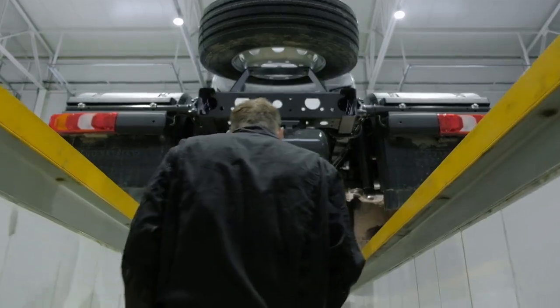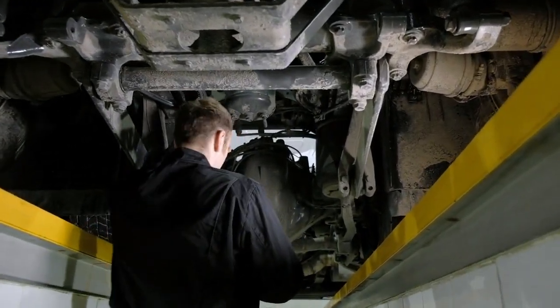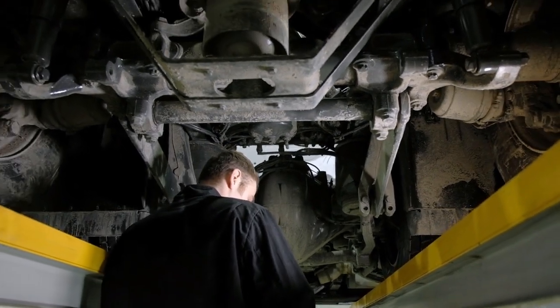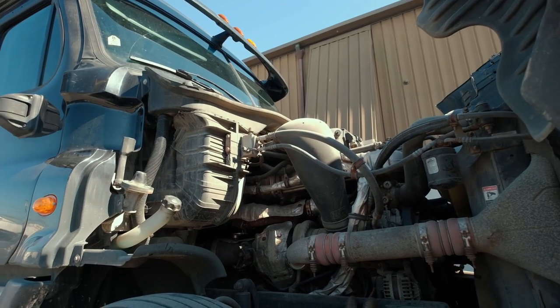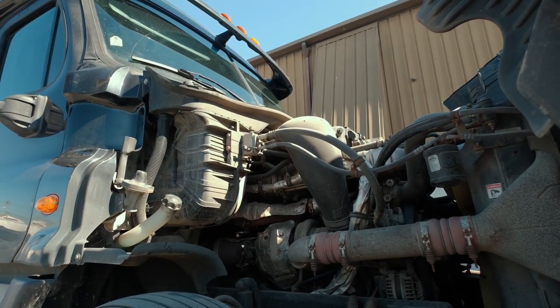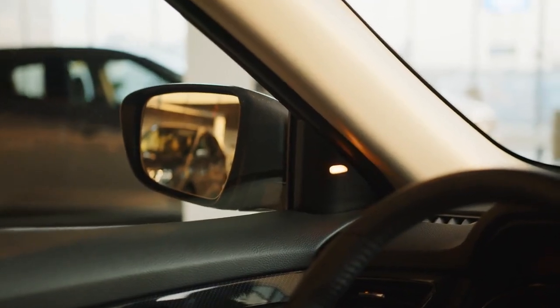Think of it as periodic maintenance for your truck. Just as regular doctor visits can help you stay healthy, consistent diagnostics can help your engine remain in tip-top shape for years. Remember, a well-maintained engine doesn't just run better, it can also save you from costly repairs down the road.